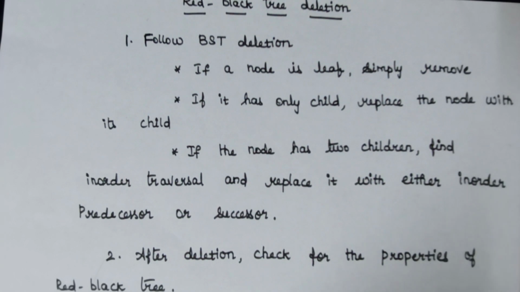If the node that we want to delete is a leaf node, then we can directly remove that leaf node from the tree. No need to perform any operation again. And what if the node that we are going to delete is a non-leaf node, or we can say an internal node, which has only one child? In that case, we'll replace the node with the child node, and then delete that particular node. This is the second case.